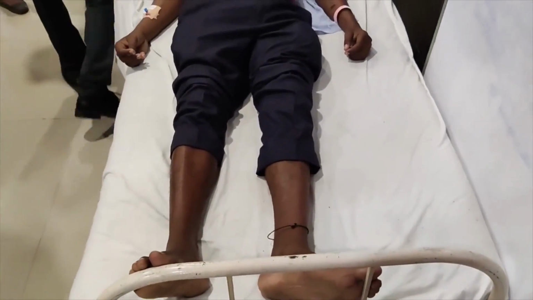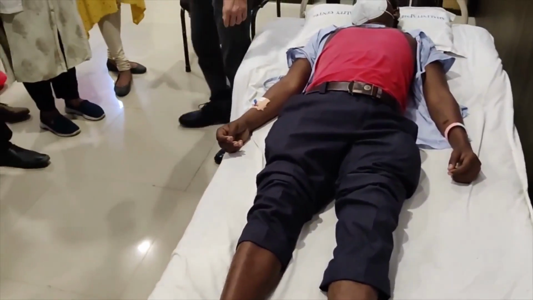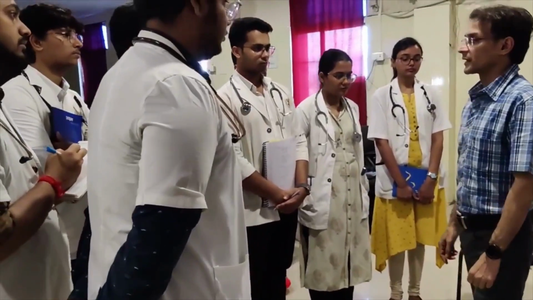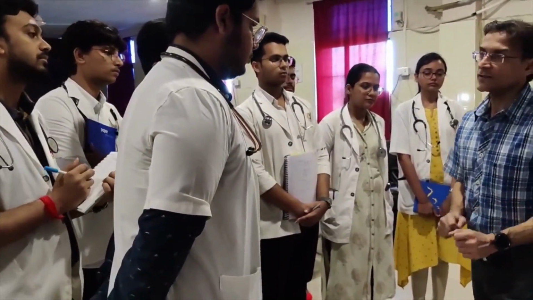So touch, pain and temperature. Then we go for dorsal column sensation, position sense and vibration sense. So how to test for position sense?